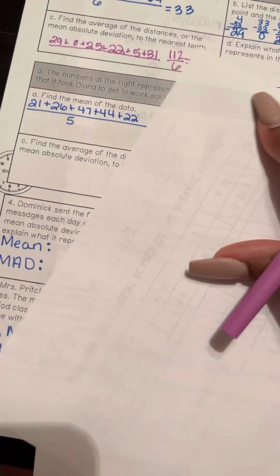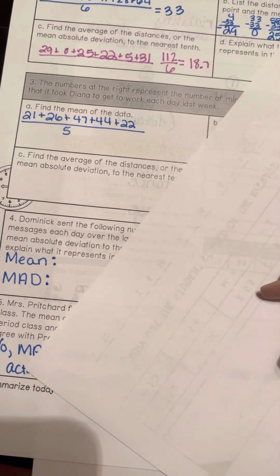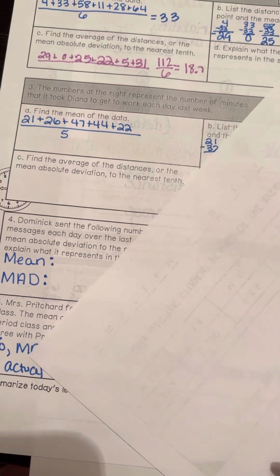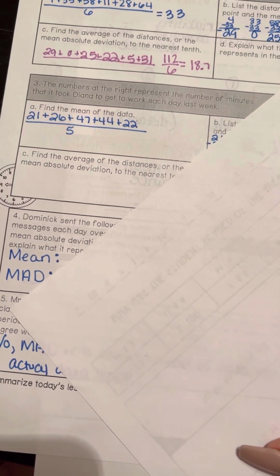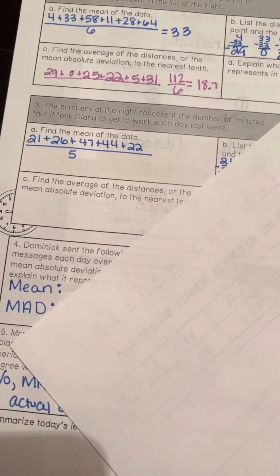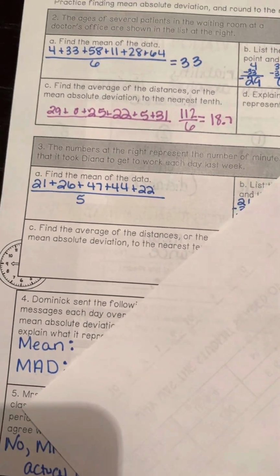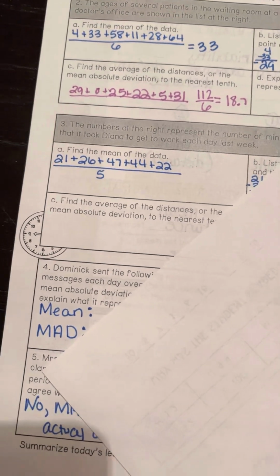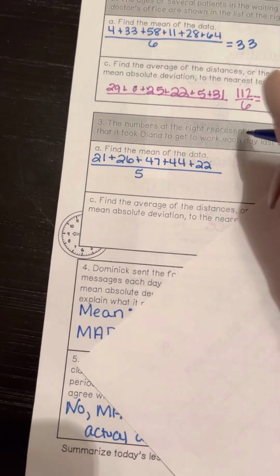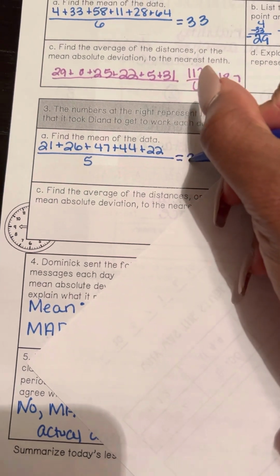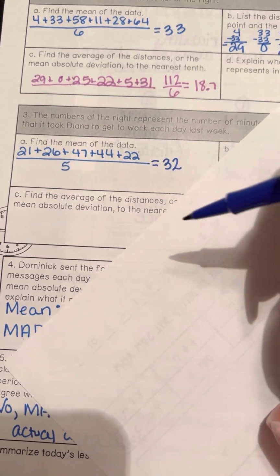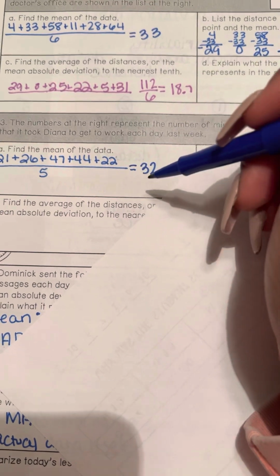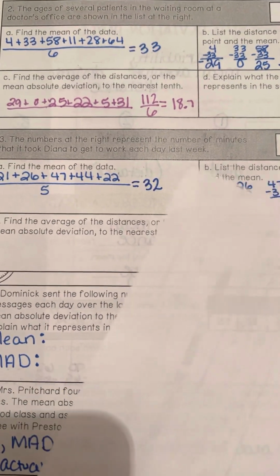It says the numbers at the right represent the number of minutes that it took Diana to get to work each day last week. So she had 21 minutes, 26, 47, 44, and 22. And she worked 5 days last week. Once you calculate all of that, it should be 32. Take all those numbers, add them together, divide by 5. It should get you to 32. And then you're going to subtract 32 from each one of those numbers.